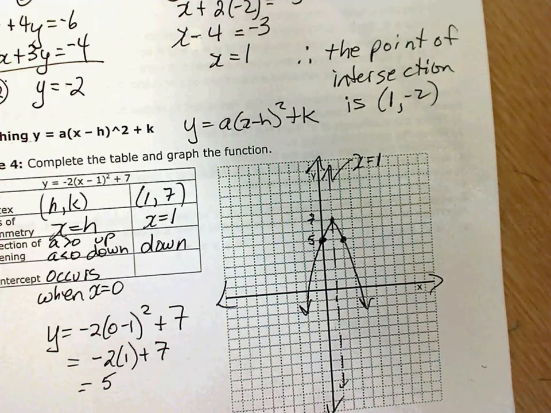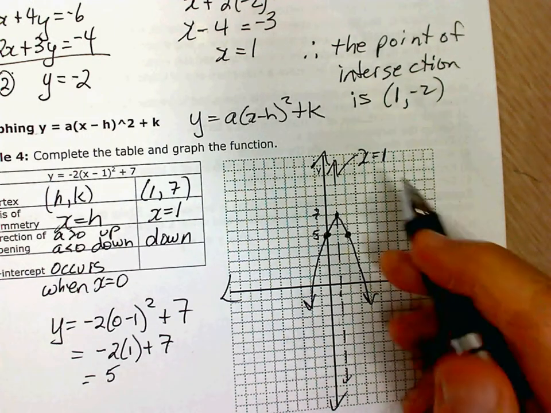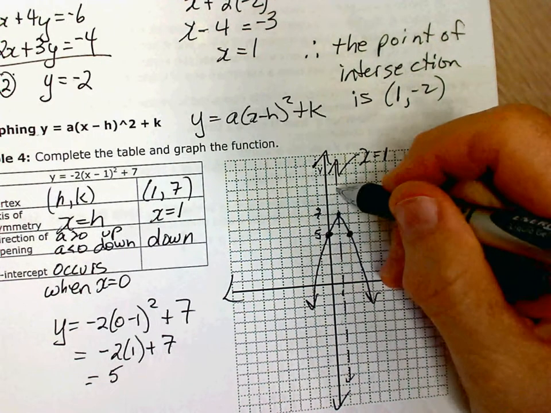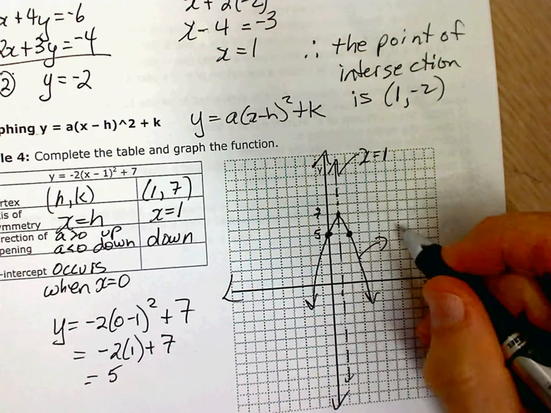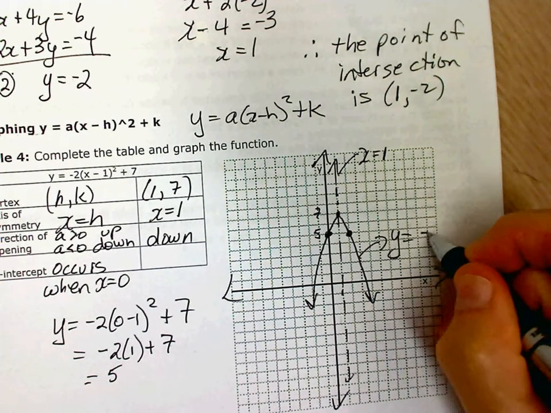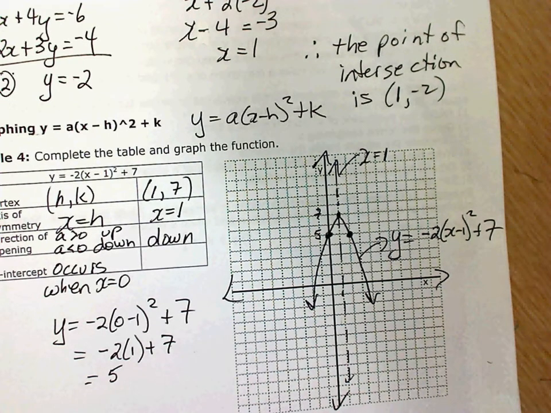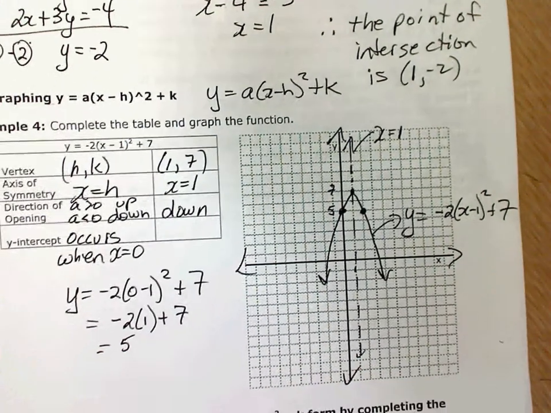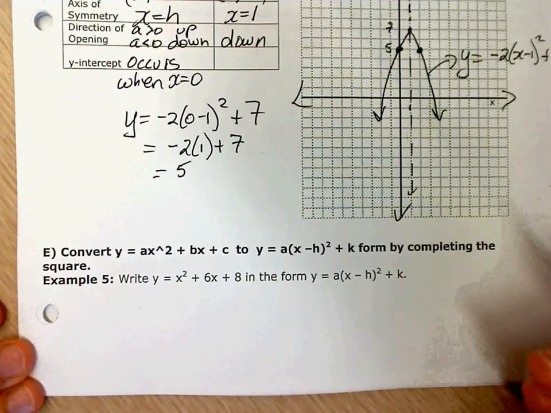Good. I gave you the equation of the axis of symmetry, and the equation of this parabola is y equals negative 2 times x minus 1 squared plus 7. Okay, we have one more item to do. We want to change an equation that is in standard form.